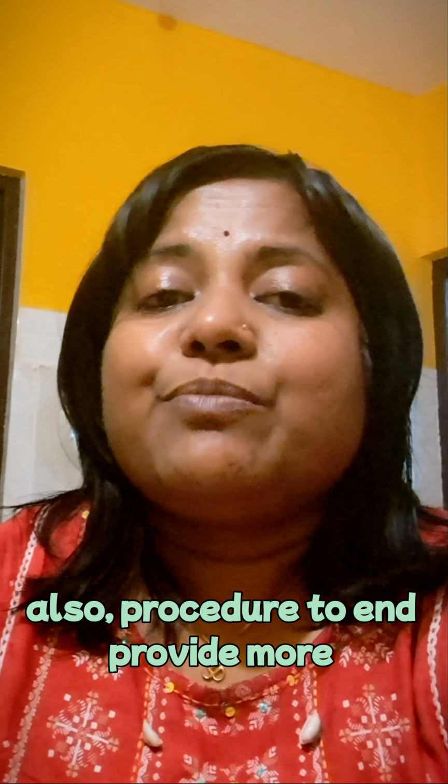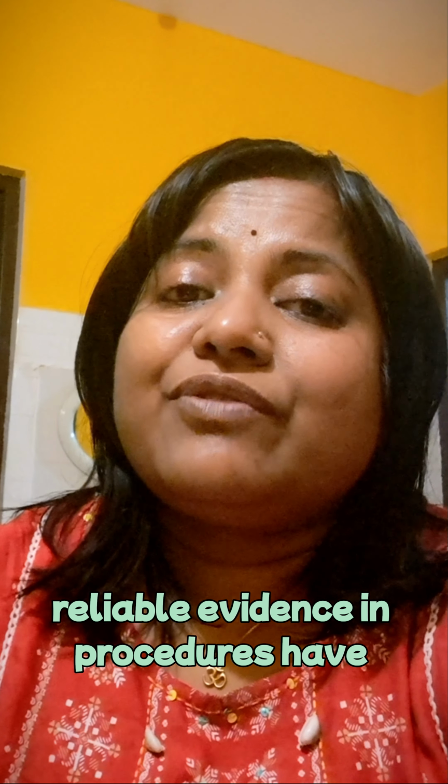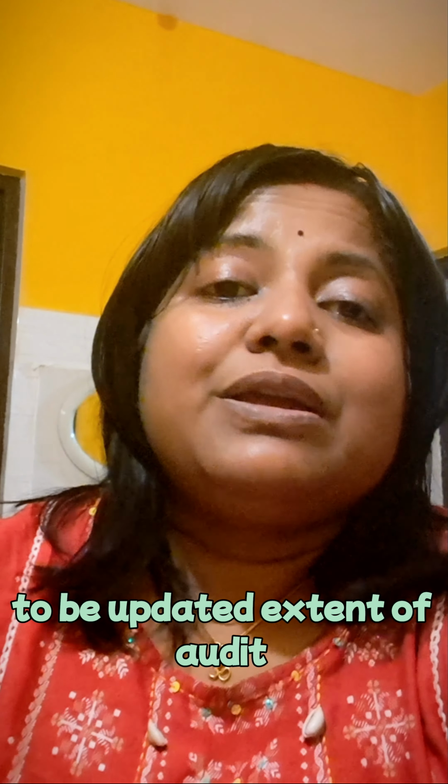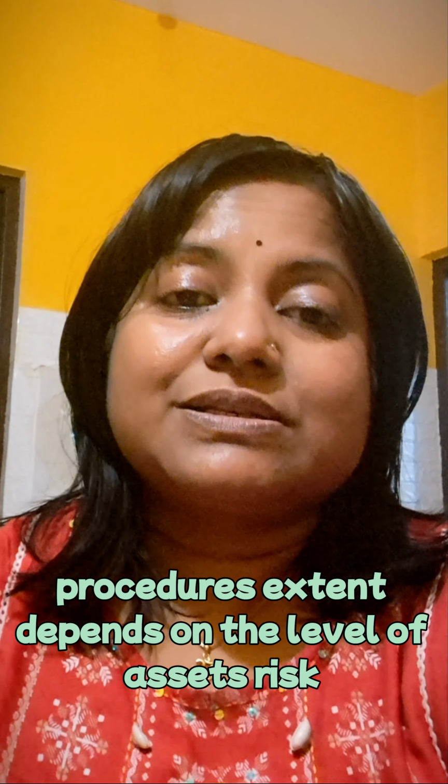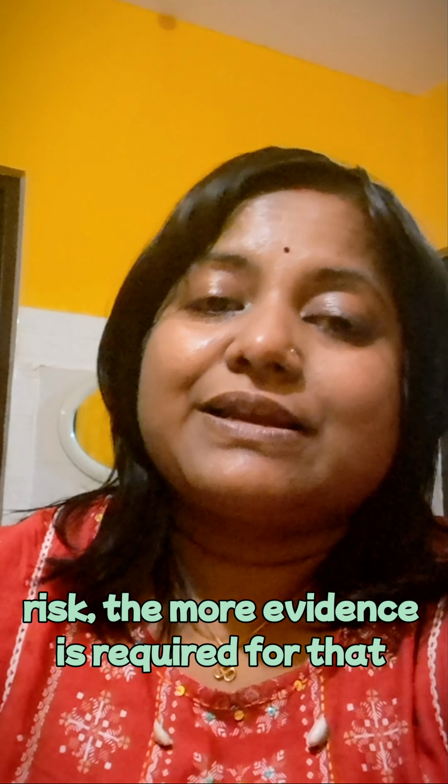Timing of audit procedures is also very important. Procedures closer to year end provide more reliable evidence. Interim procedures have to be updated. Extent of audit procedures: extent depends on the level of assessed risk, materiality, and effectiveness of controls. The higher the risk, the more evidence is required.